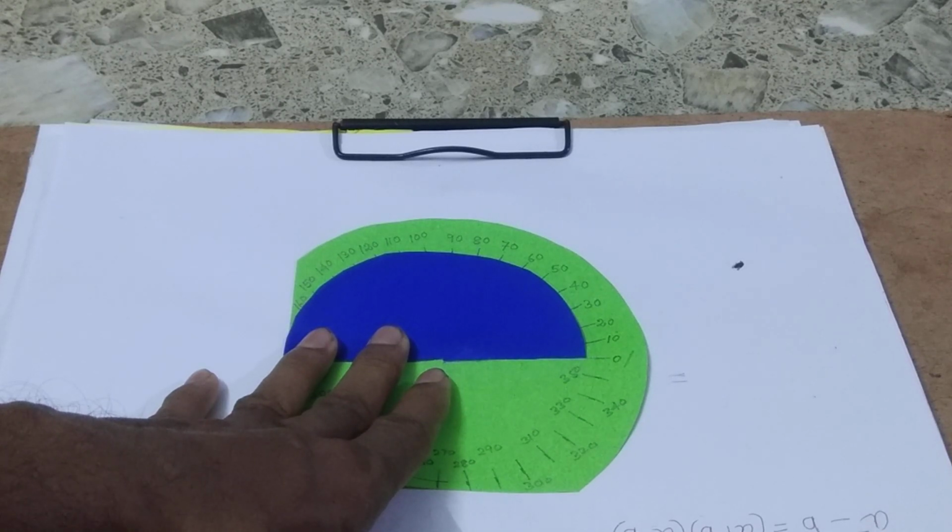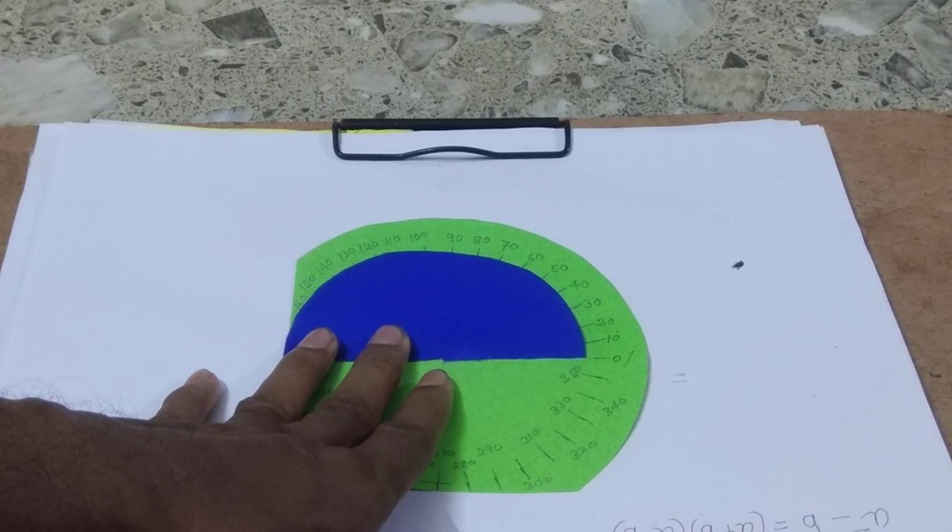And therefore we call this a straight angle. 180 degrees is known as a straight angle, and an angle greater than 180 degrees but less than 360 degrees is known as a reflex angle.